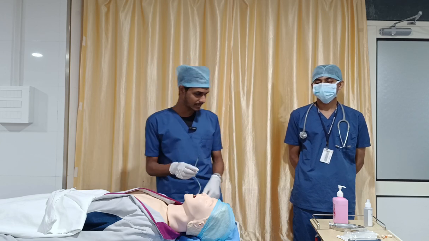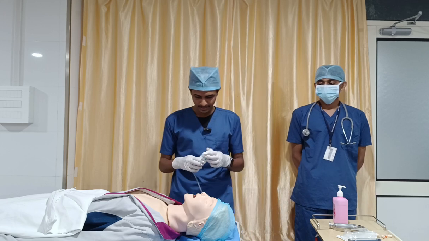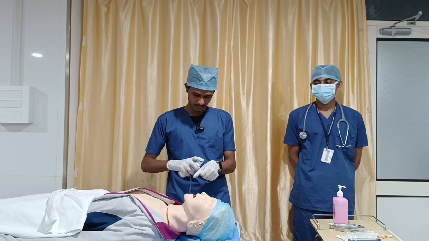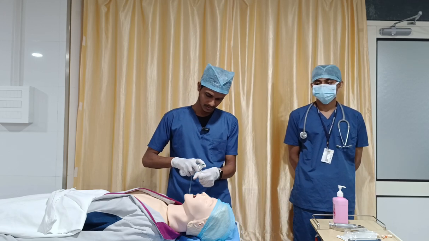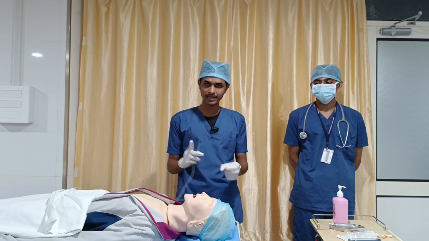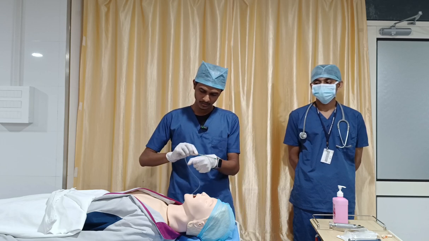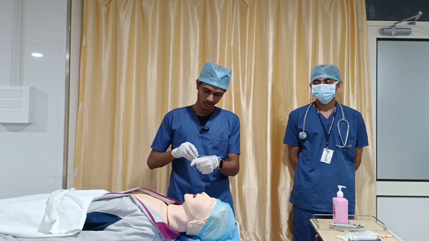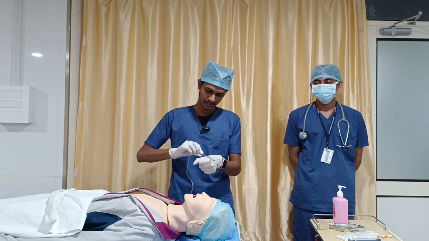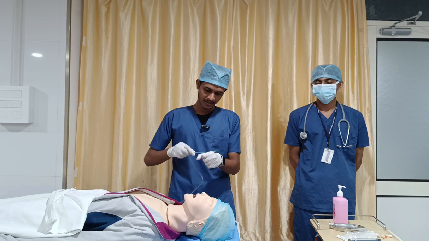So I remove the catheter and then I have to apply the lubricant gel. Ideally here you have to use lignocaine gel. You have to apply it all over the catheter, almost half of the catheter, you have to swipe like this.